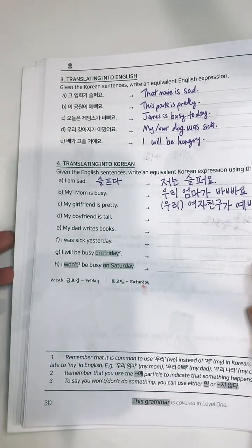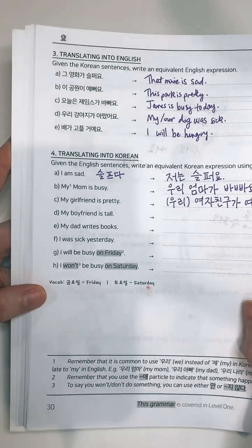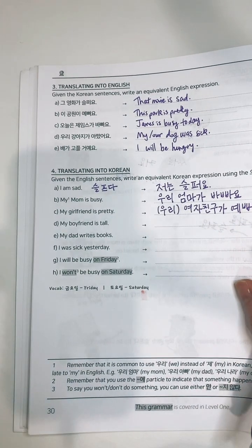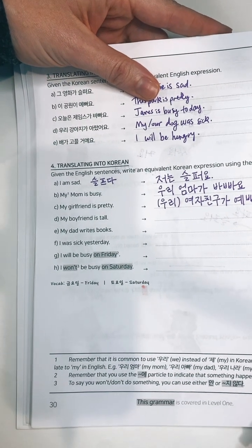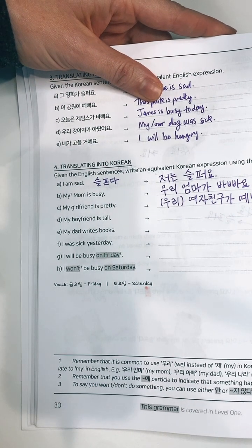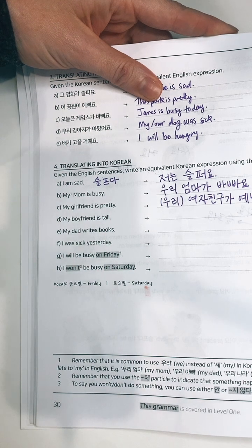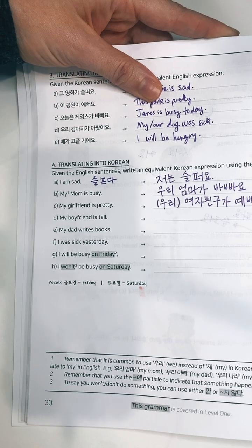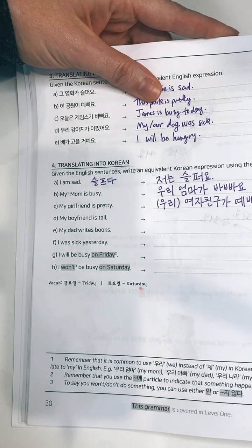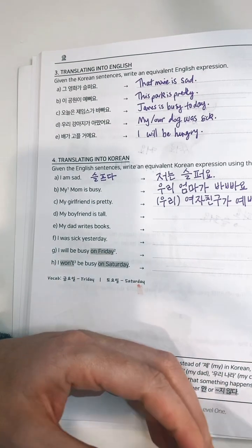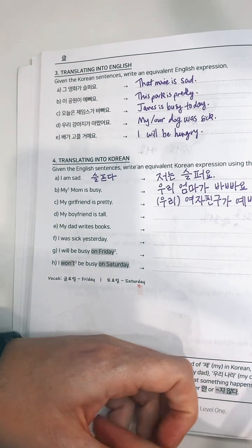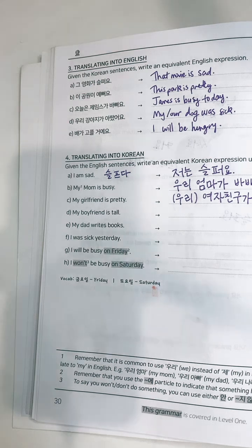Could it also be 제 여자친구가 예뻐요? Yes. You could also say 제 여자친구 as well. You can say either one. In general, using 우리 gives a more friendly, closer feeling. Using 제 often gives a more distant feeling, a more formal feeling. It's more of an honorific feeling. So when you're talking about your girlfriend, it gives a closer feeling to say 우리 여자친구, but you can say either depending on the situation. All right.